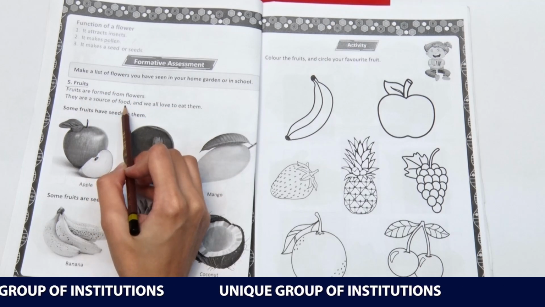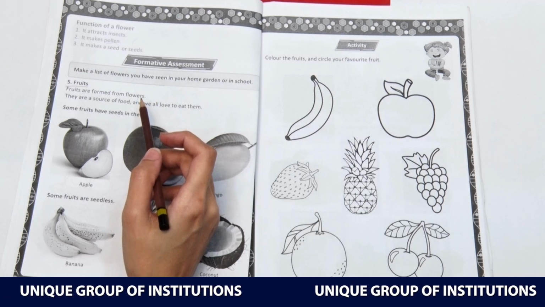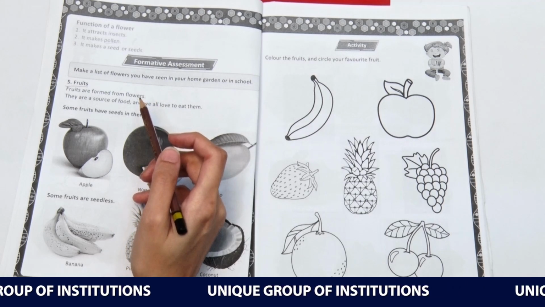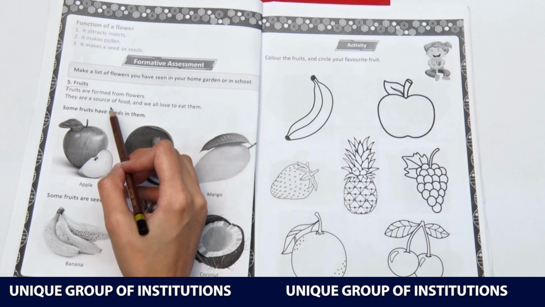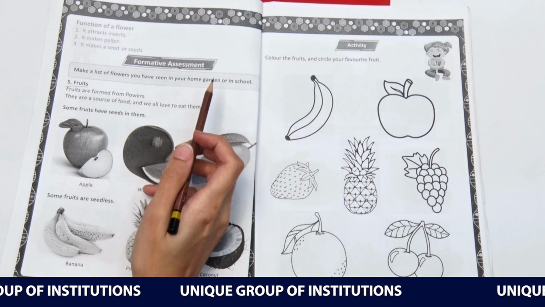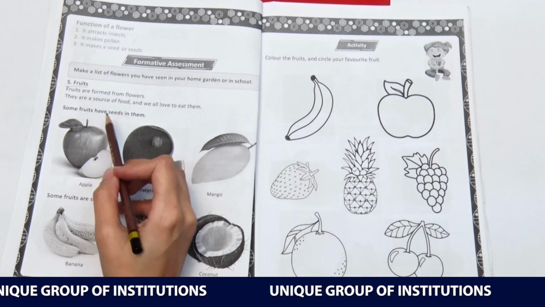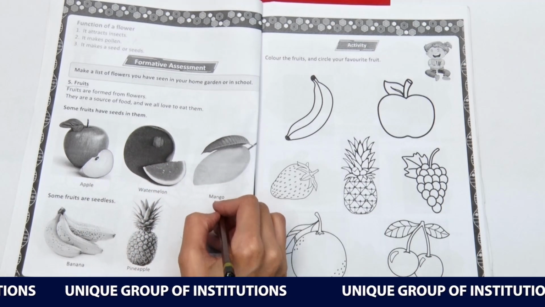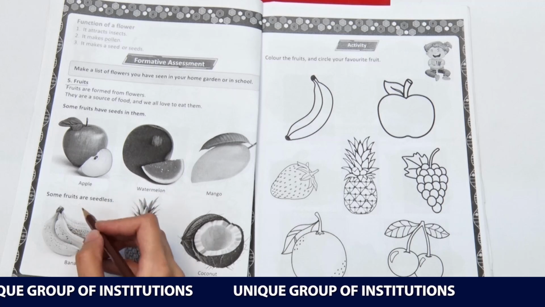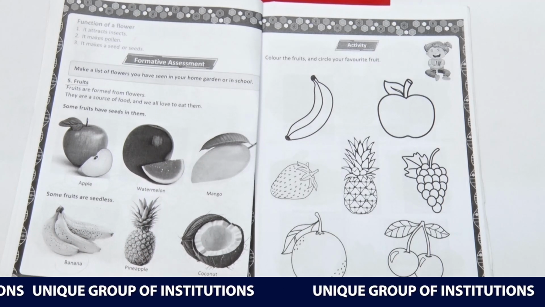They are a source of food and we all love to eat them. Basically, we have two things that we get from the plants in the form of food, that is vegetables and fruits, and we all love to eat them. Some fruits have seeds in them, just like apple, watermelon and mango. And some fruits are seedless, that is banana, pineapple and coconut.